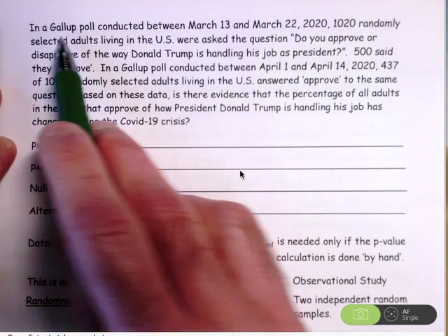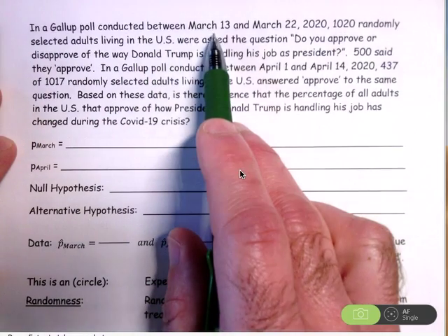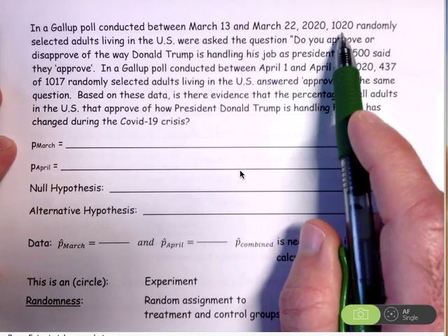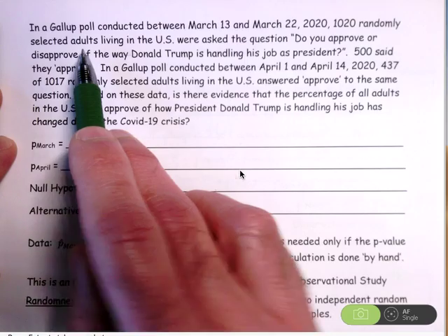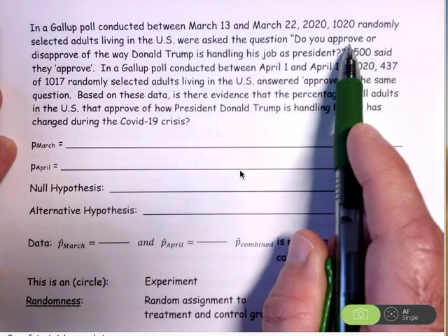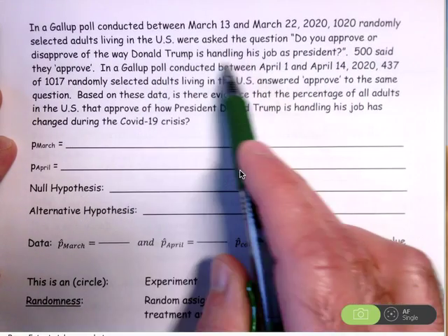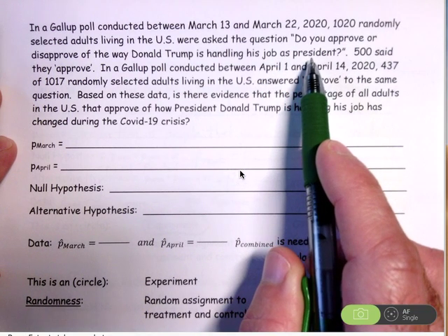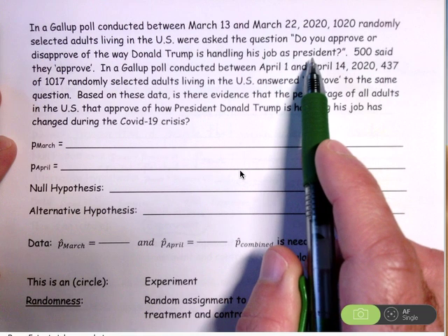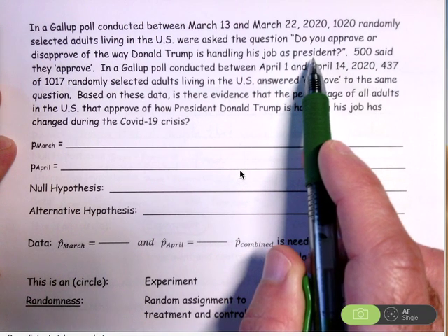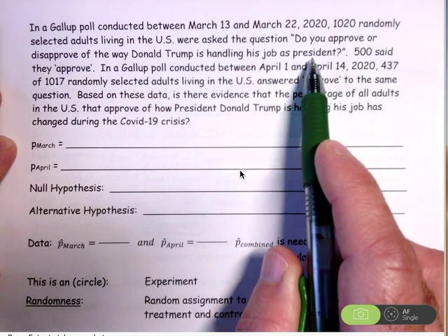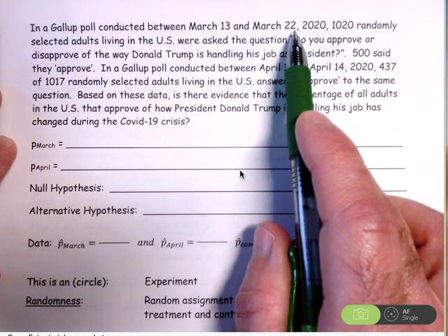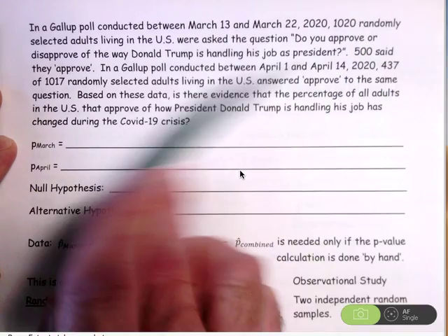So this is current data, this is real data. In a Gallup poll conducted between the 13th and the 22nd of March 2020, 1,020 randomly selected adults living in the US were asked the question, do you approve or disapprove of the way Donald Trump is handling his job as president? So this is a presidential approval poll. These polls have been done since the days of Harry Truman. Between the 13th and the 22nd, 500 said they approve.